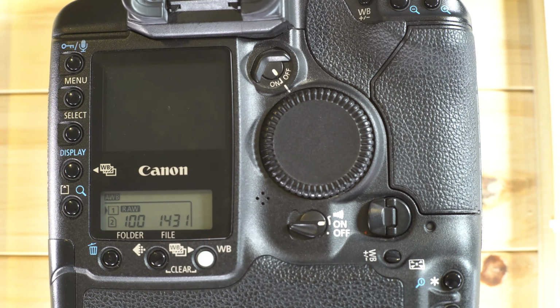So what we're going to do is turn the display on with the display button. Oh, you can see the last photo I took. Okay, there we go. I'm going to push the menu button. Oh, turn the display on. There we go. I just wasn't pushing the menu button correctly. All right, so push the menu button, and that brings up these menus.